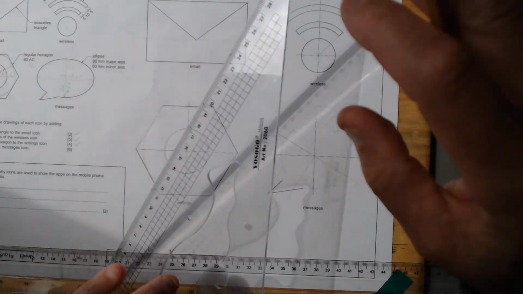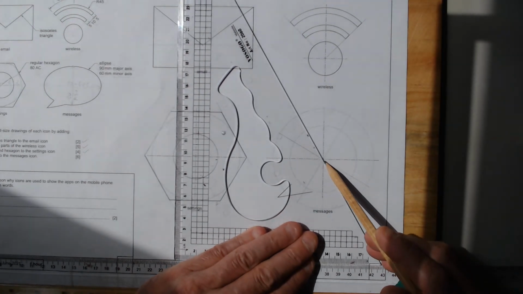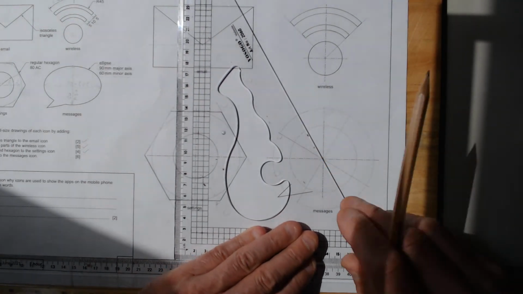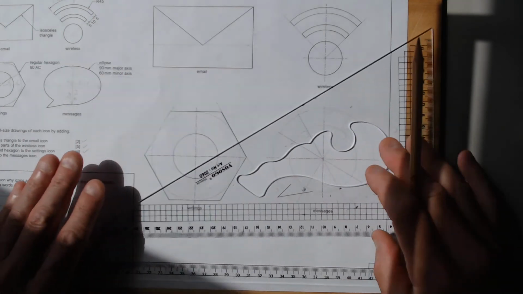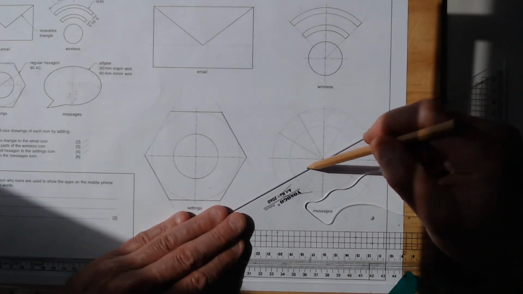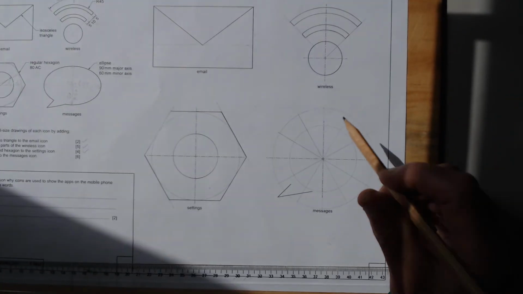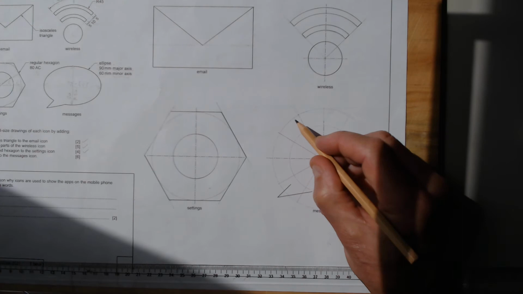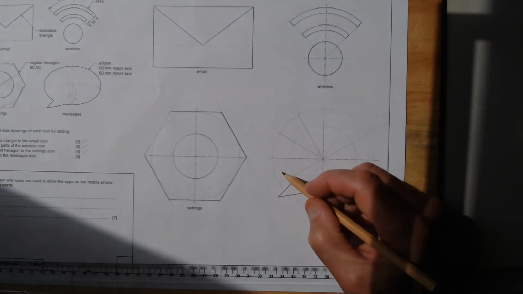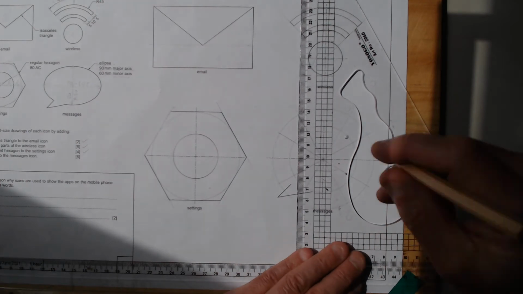Again, now I flip it. I draw my 60 degree here, and then of course a 30 degrees over here. Okay guys, since I've got all my points now, there's 12 points, I'm going to take the outside points, I'm going to draw vertical lines from those.